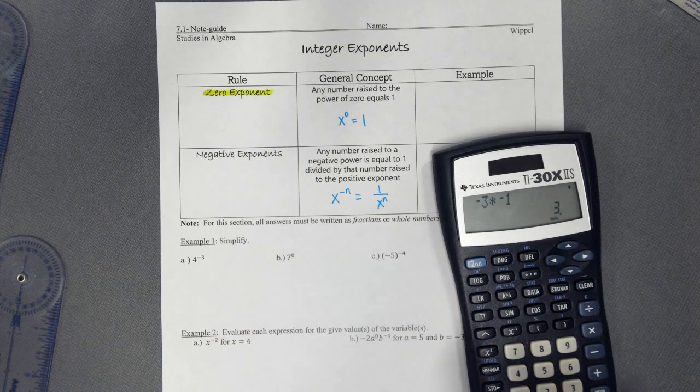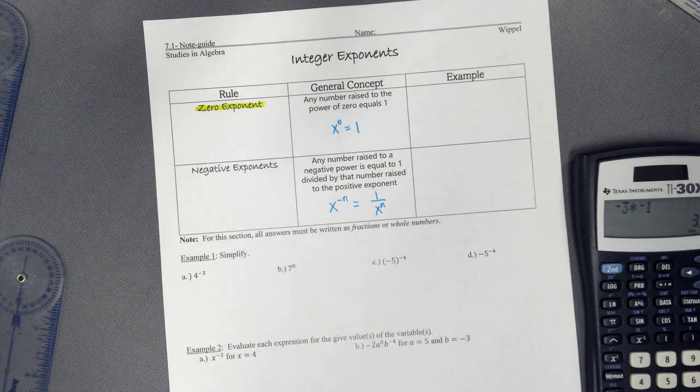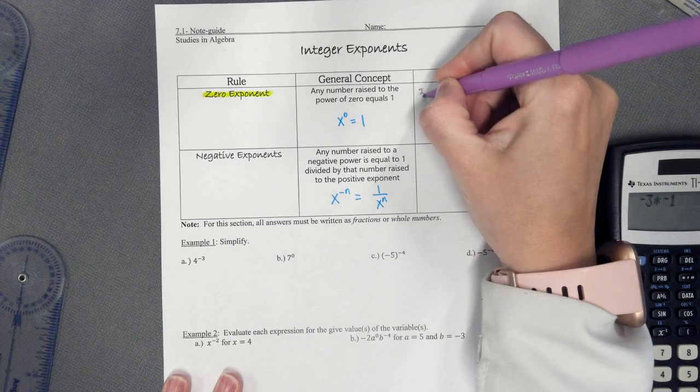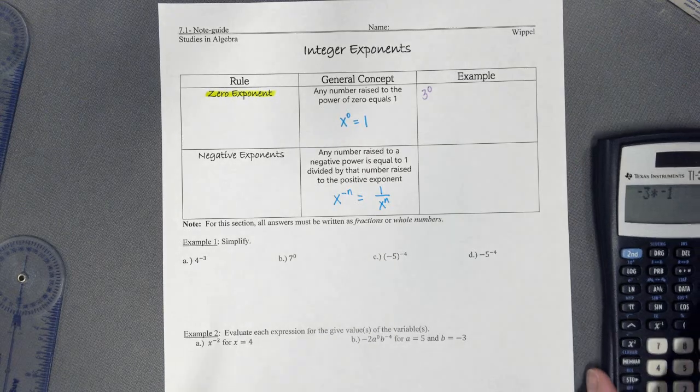Okay, so this one was x. Let's actually plug in some numbers. So we're going to write this in the example part. So you're going to have 3, let's try 3 to the 0 power.